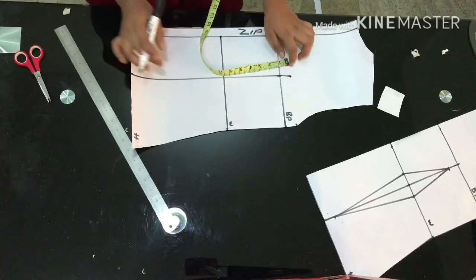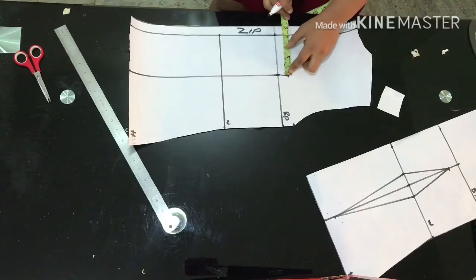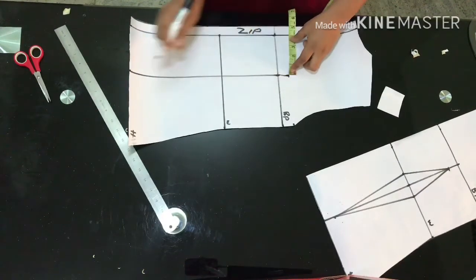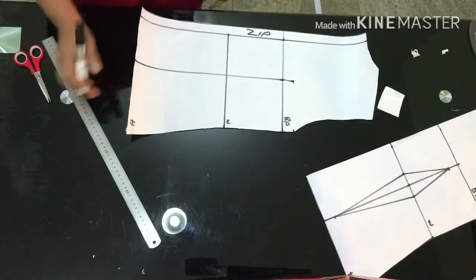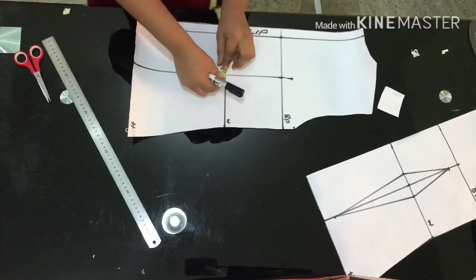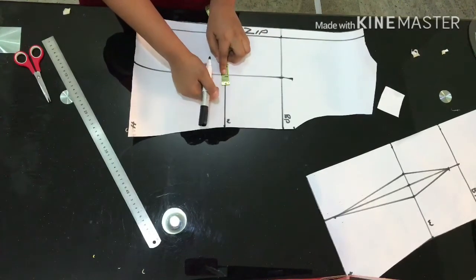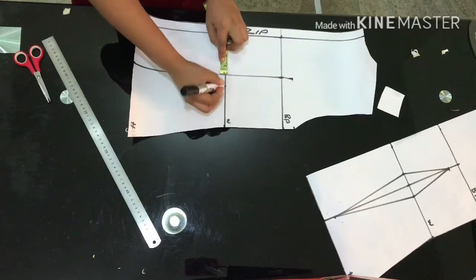So from this, just to be sure that it's accurate, just measure 4 inches. So this is it. Okay, so I'm just going to take 1 inch here and 1 inch here as well.